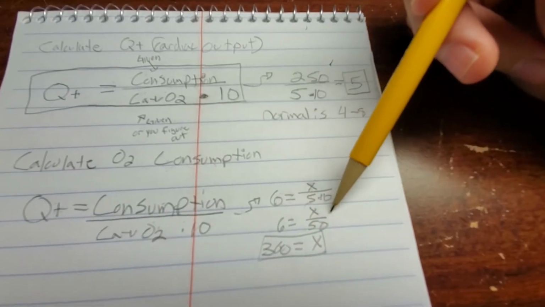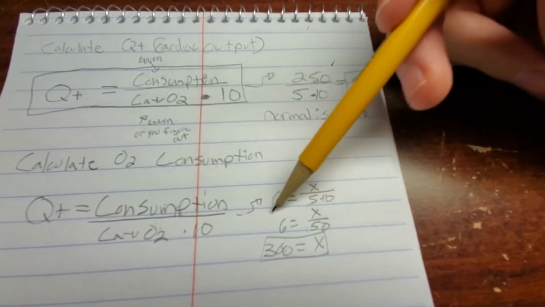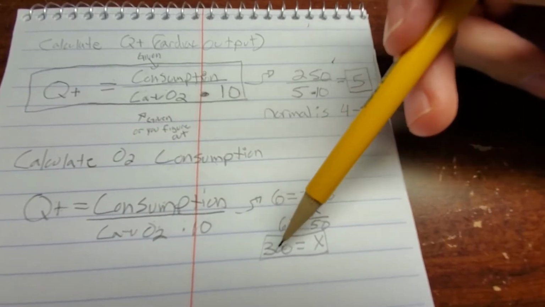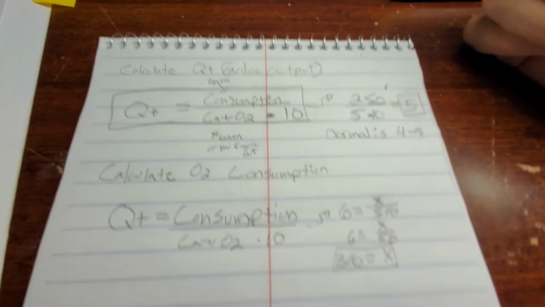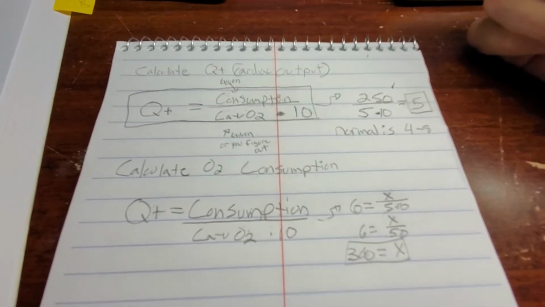How do we figure that out? We just multiply 50 on both sides to get X alone. So 50 times 6 would be 300 equals X. Hope that makes sense. It's cool that it's the same equation.